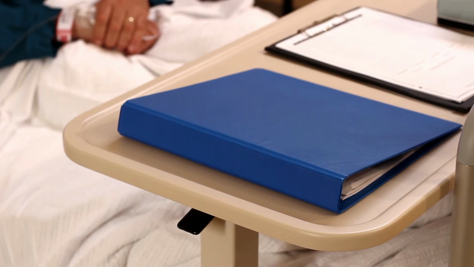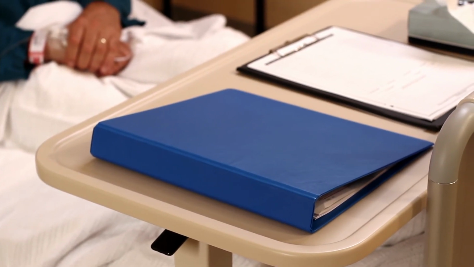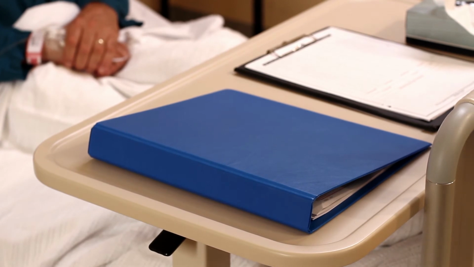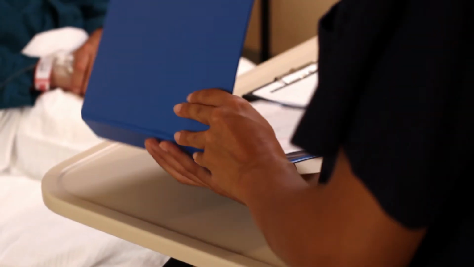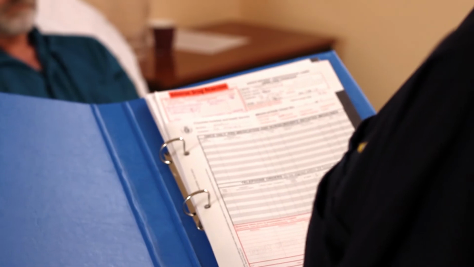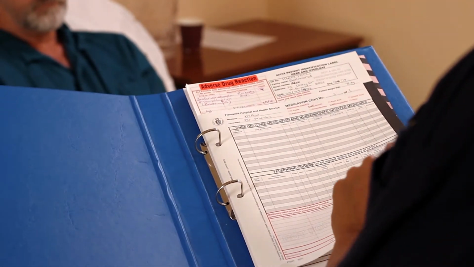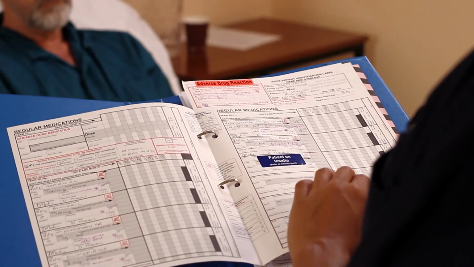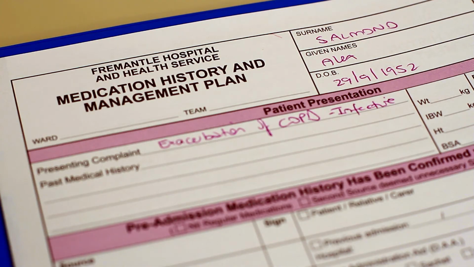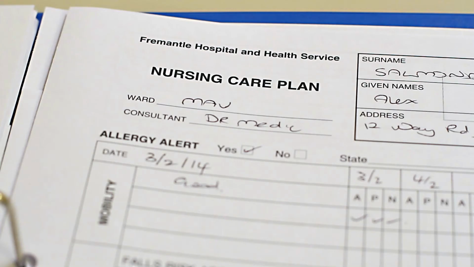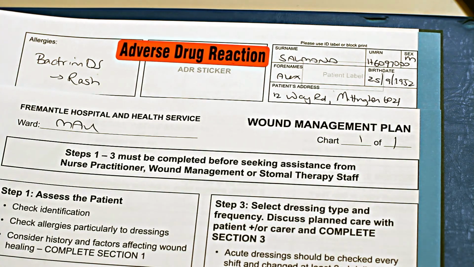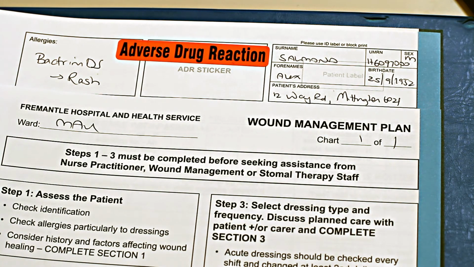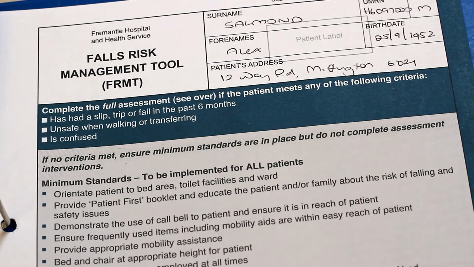You will also need to refer to some paper-based tools which are available at the bedside. These are usually kept in the file at the end of the bed, or are sometimes found on the wall nearest the bed. The file contains current versions of the patient's medication chart, medication history and management plan, nursing care plan, comprehensive skin assessment tool and wound management plan, and falls risk assessment and management tool.